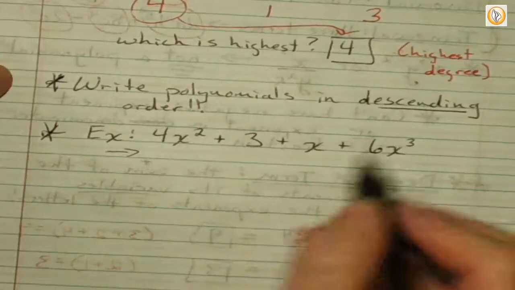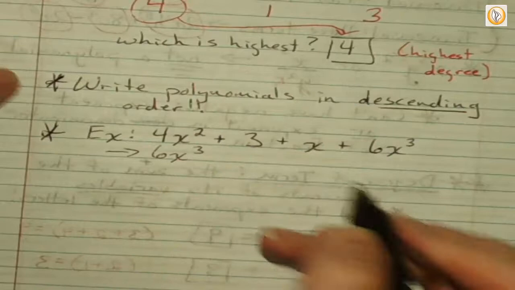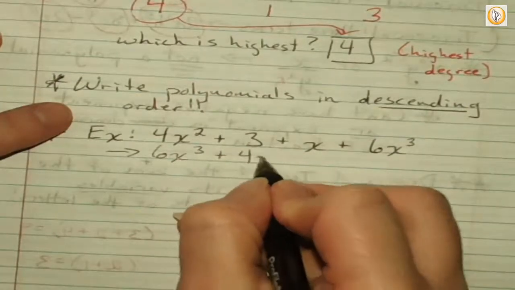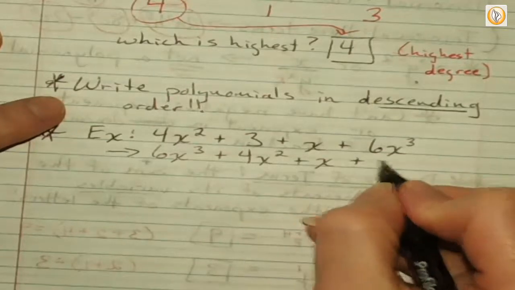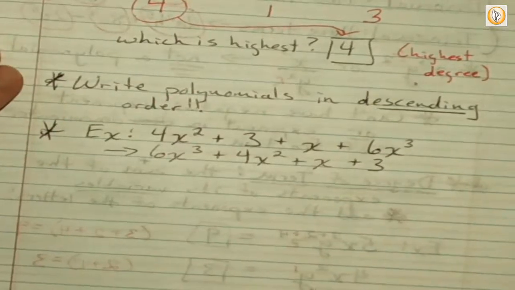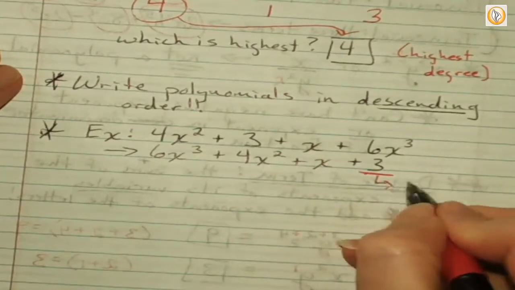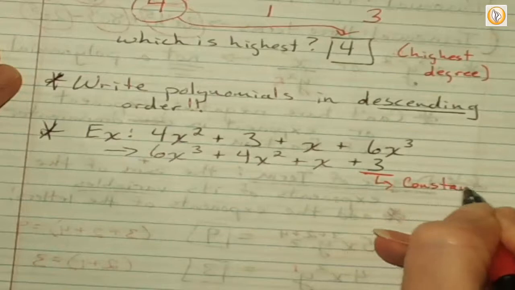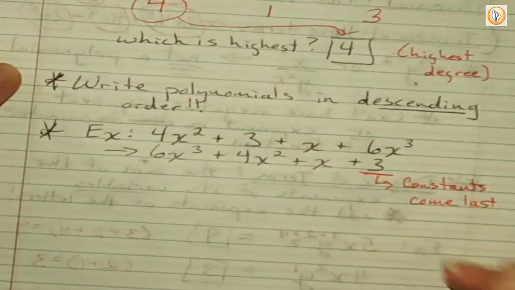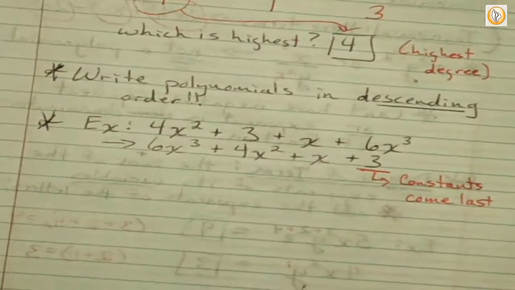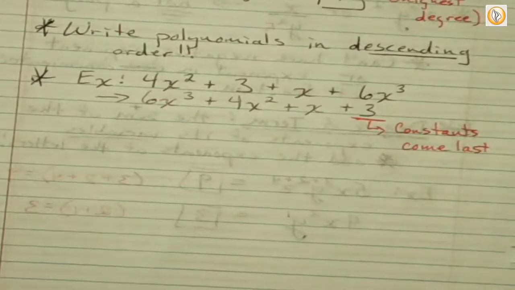So we're going to write it in descending order, and we're going to do 6x cubed, then 4x squared, then the regular x. And guess what comes last? Constants. Constants come last. Nobody likes them.